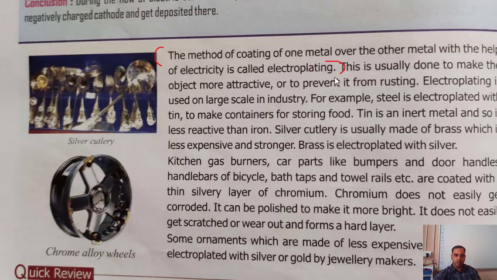Don't write that coating copper on iron is electroplating. This is the actual definition. So you are coating a metal over another metal. Thus, this is usually done to make the object more attractive and to prevent it from rusting. Electroplating is used on a large scale in industry. For example, steel is electroplated with tin. Okay, and tin is an inert metal and so is less reactive than iron.